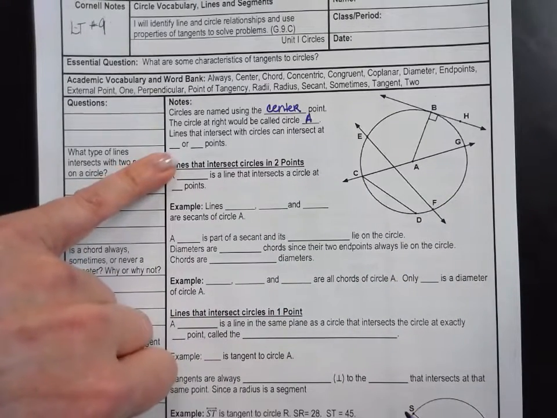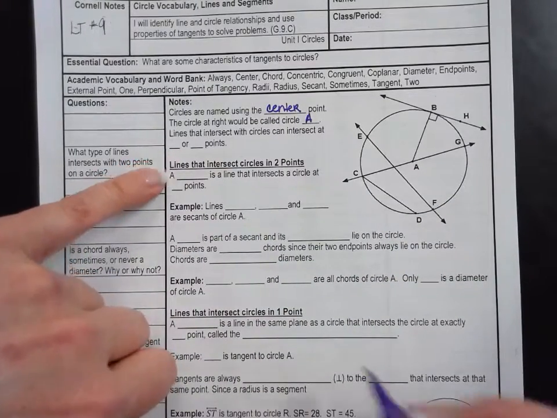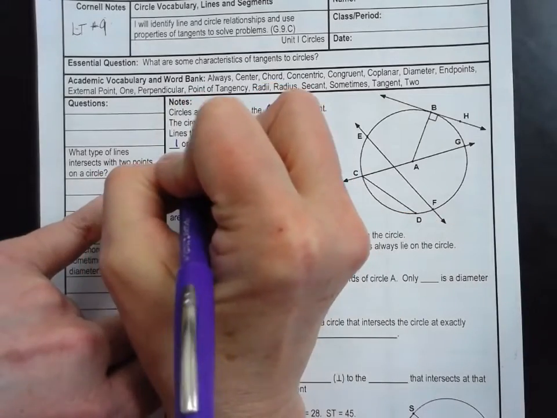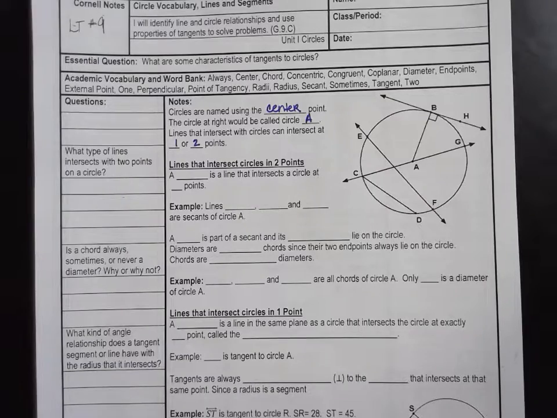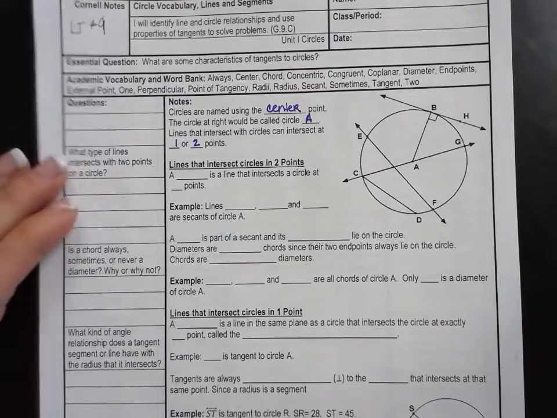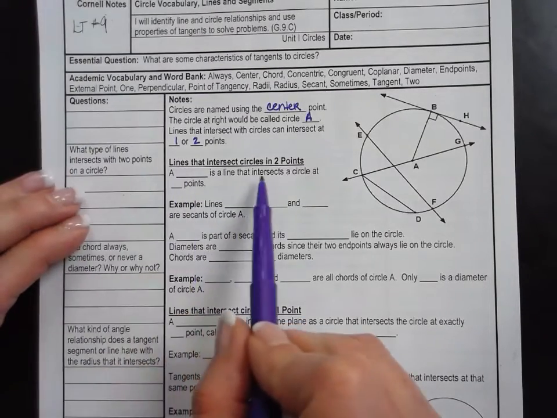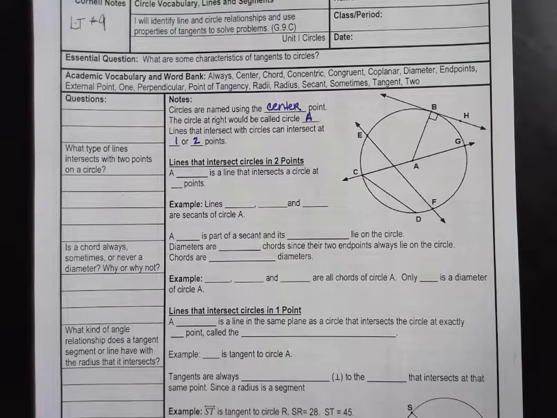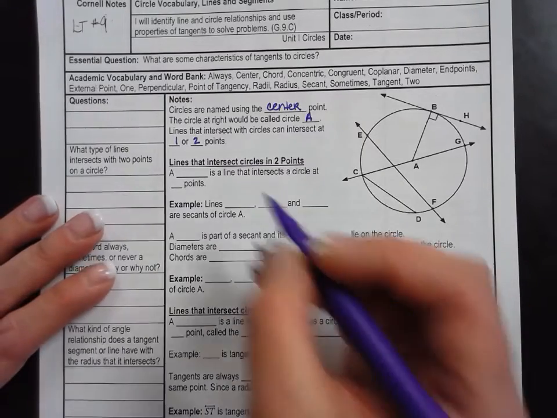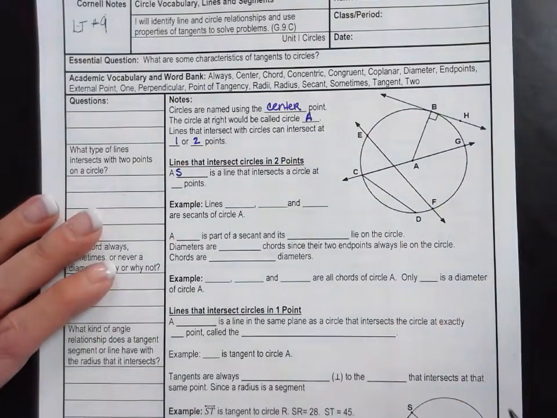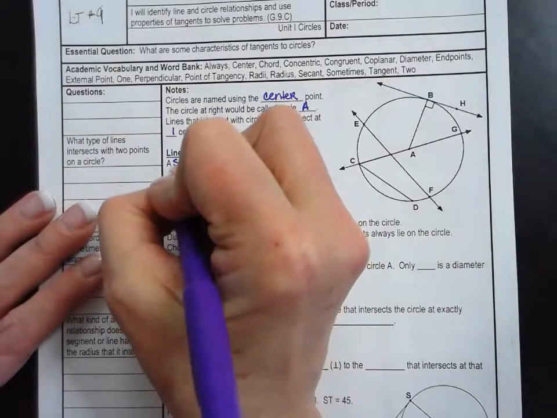Lines that intersect with circles can intersect at 1 or 2 points. All right, so lines that intersect circles in 2 points is called a what? Begins with an S. Secant. Beautiful.